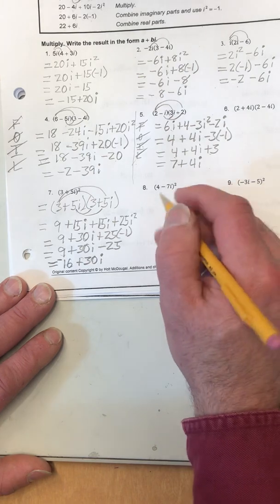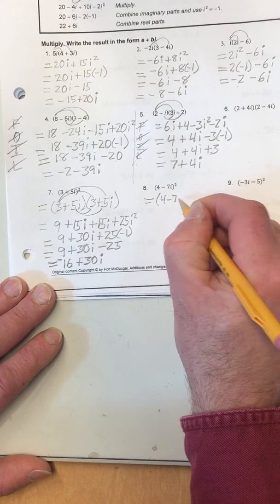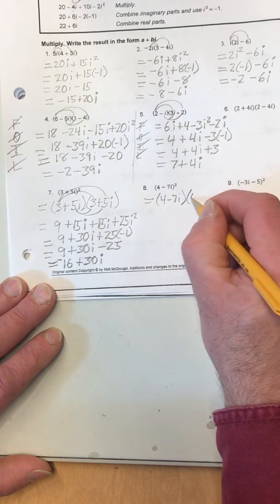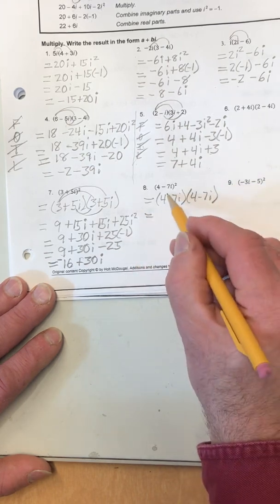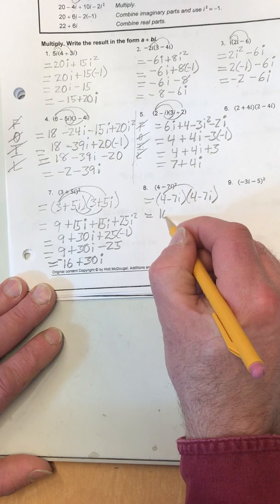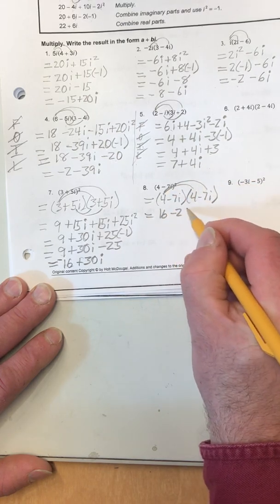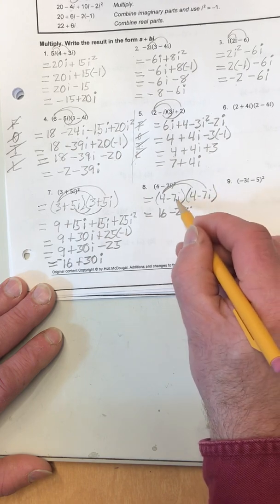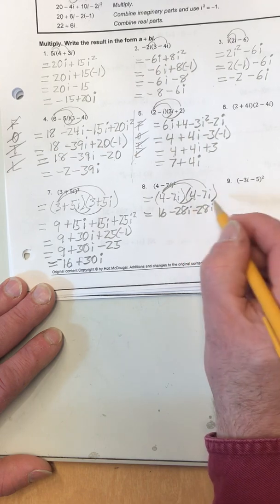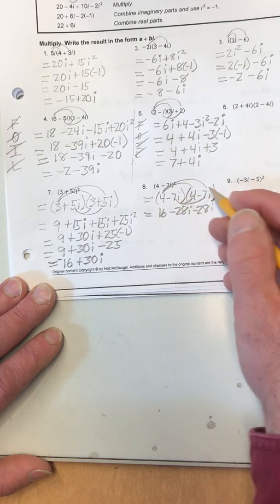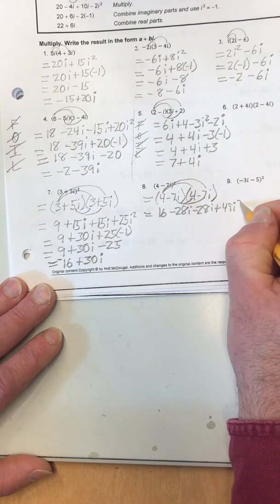So let's practice that one more time. We've got 4 minus 7i and 4 minus 7i. Okay, so 4 times 4 is 16. 4 times -7i is -28i. -7i times 4 is -28i. And then -7i times -7i is positive 49i squared.